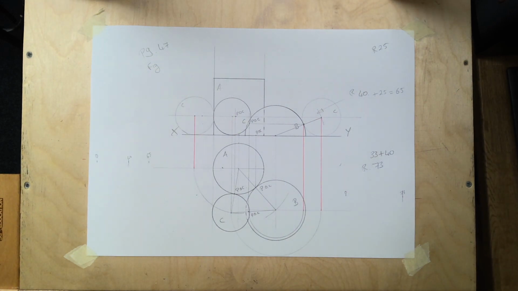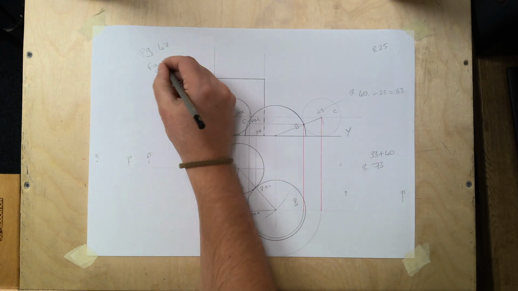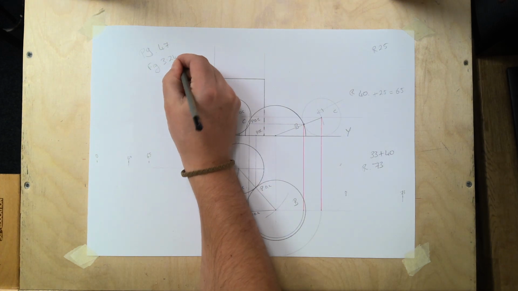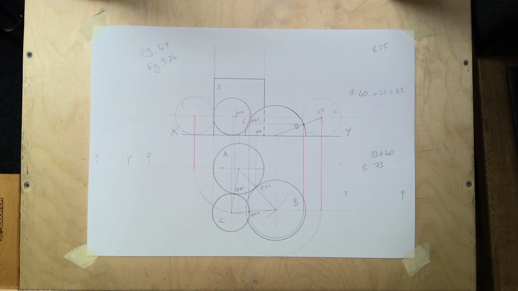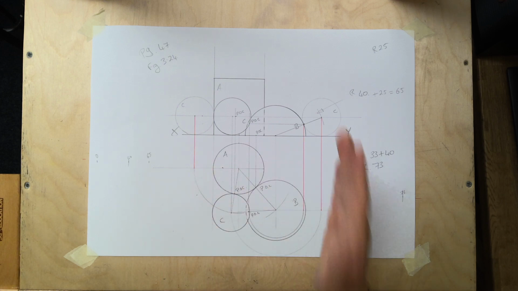The question would be down as figure 3.24. Okay, so that is the solution then, with all its points of contact in all its views. Alright, making sure we're working on your light and heavy lines. Okay.